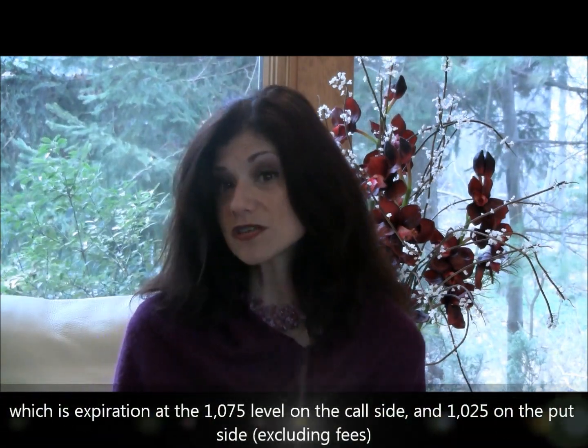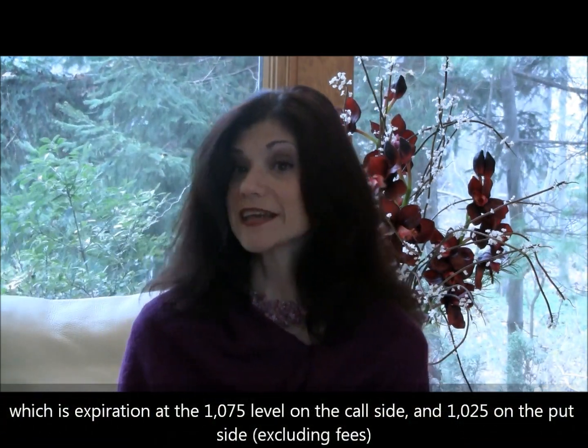At the 1070 level, both wings expire worthless. The 1050 put expires worthless, and the 1050 call expires with a value of 20 points, for total earnings of 5 points or $1,250. 5 times $250 equals $1,250. Following the same logic and methodology, it is easy to calculate the break-even point of the trade, which is expiration at the 1075 level on the call side and 1025 on the put side, excluding fees. The break-even points allow the underlying market to trade in a range of 50 points. Nothing to sneeze at, even in volatility conditions that are higher than moderate.